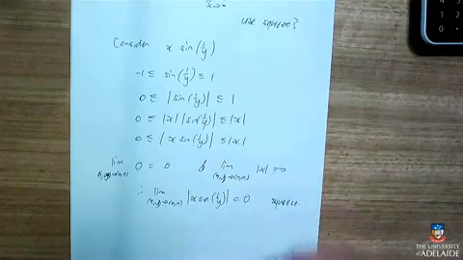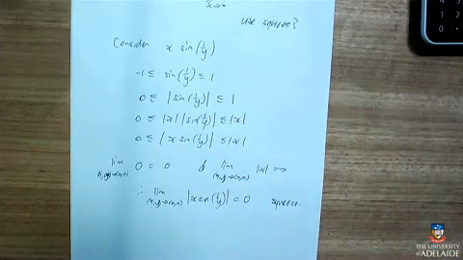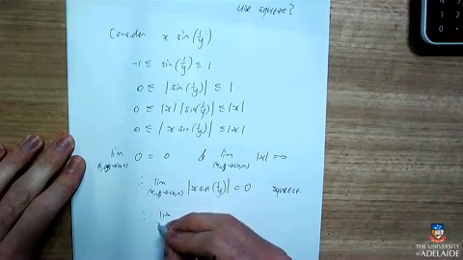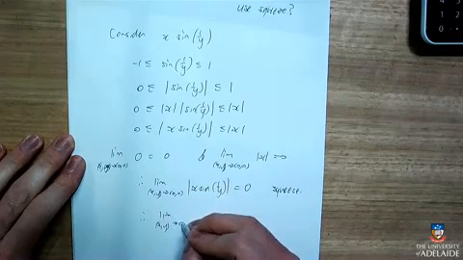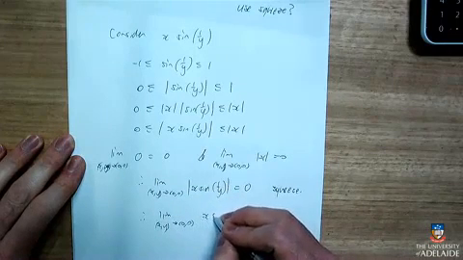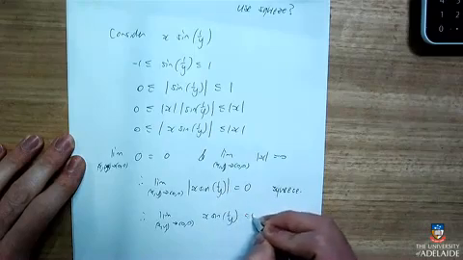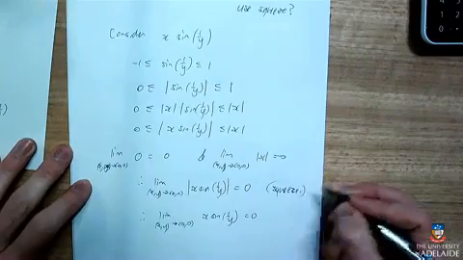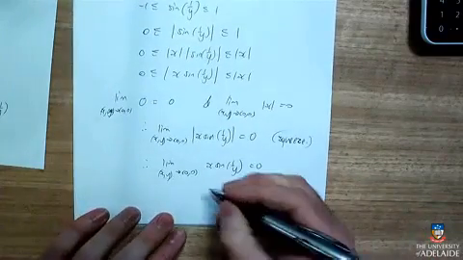Well, this anyway. And if the absolute value goes to 0, therefore the actual function goes to 0. Yay!